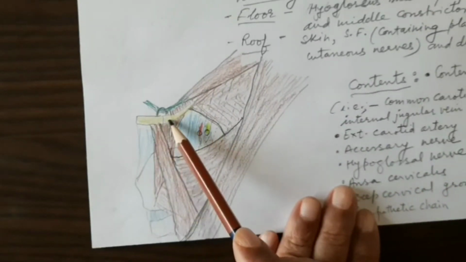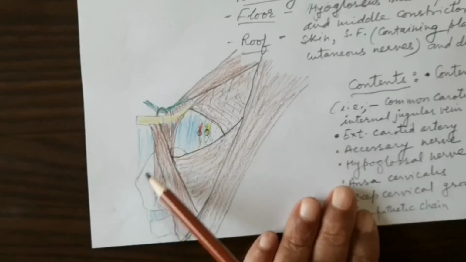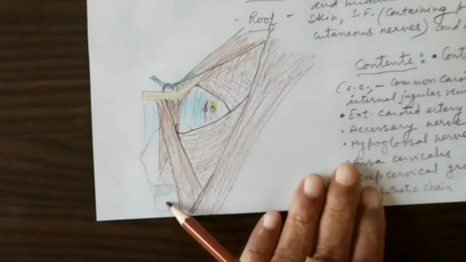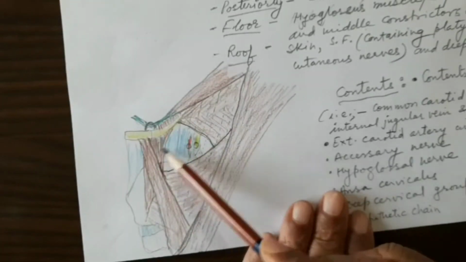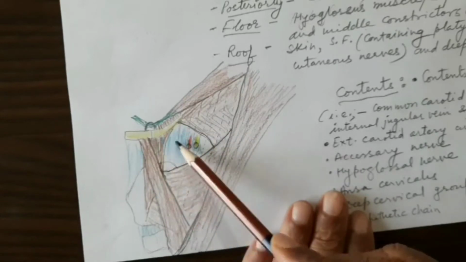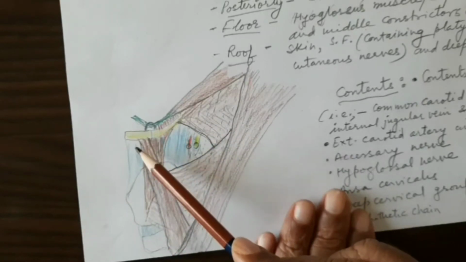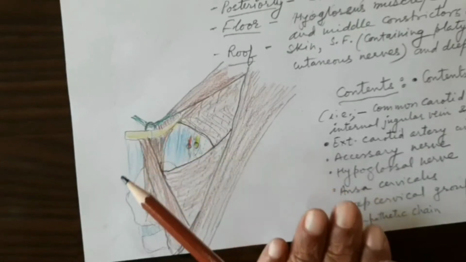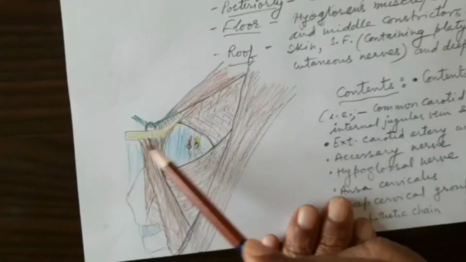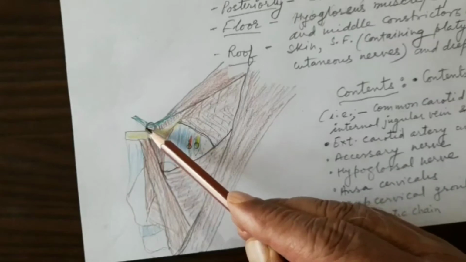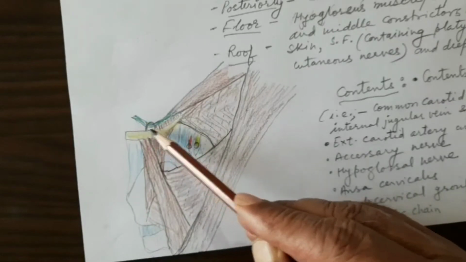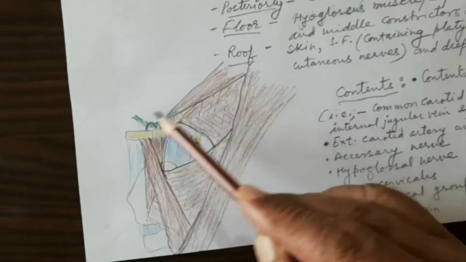This is the hyoid bone, the greater cornu of the hyoid bone. This is the thyroid cartilage. This is the cricoid cartilage, and this bluish structure is the thyroid membrane, which extends from the upper margin of the thyroid cartilage to the upper margin of the body of the hyoid bone and to the greater cornu of the hyoid bone. Now this is that fibrous sling through which passes the intermediate tendon of the digastric muscle.